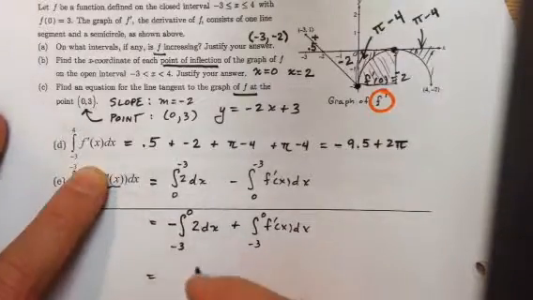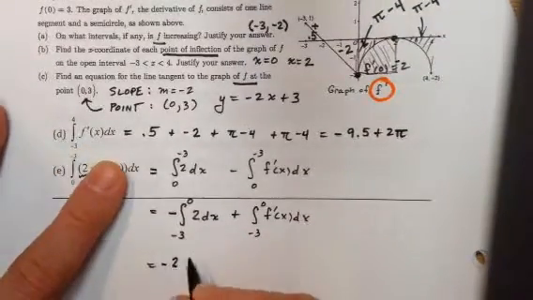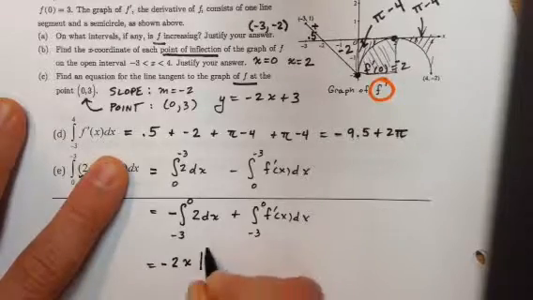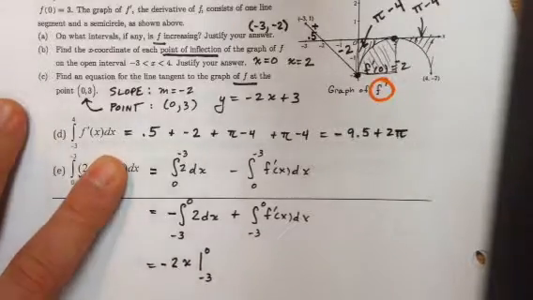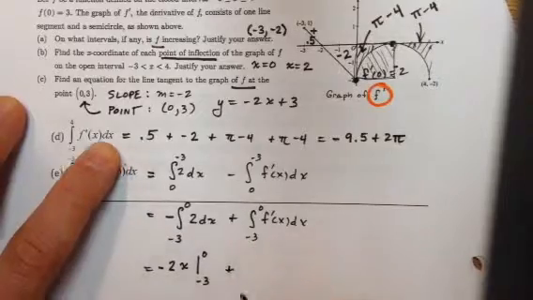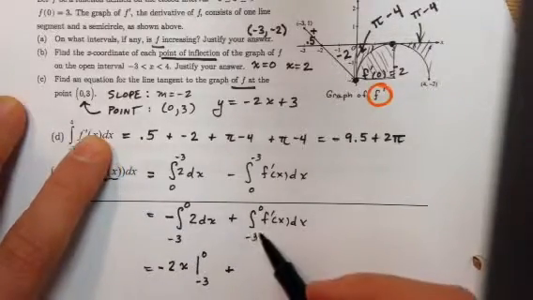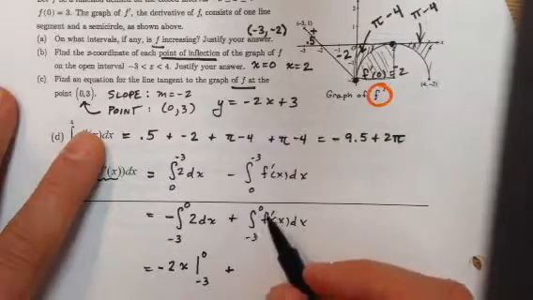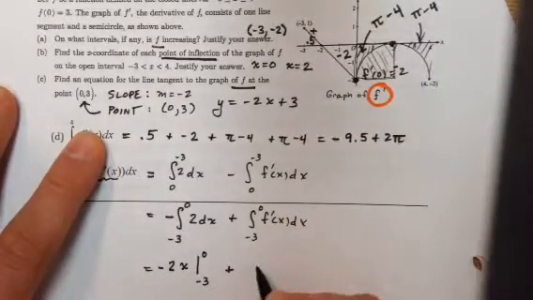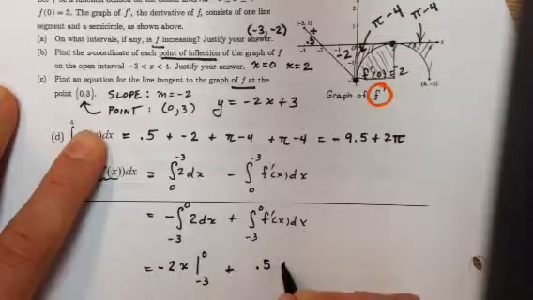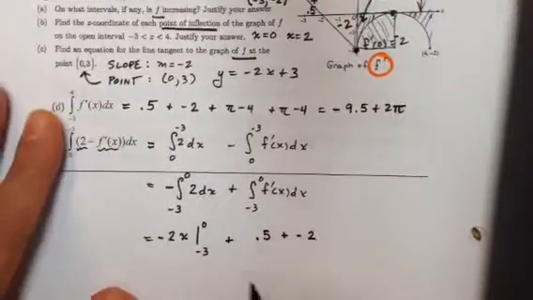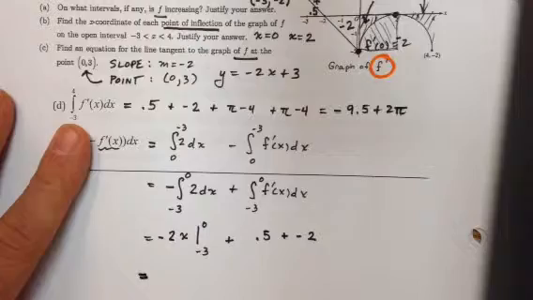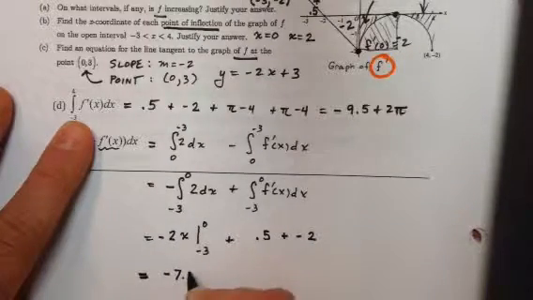This one we're going to use the fundamental theorem. So we've got -2x from 0 to negative 3, plus right here we've got the area under the curve from negative 3 to 0, which would be 0.5 plus negative 2. When you calculate all that out, you end up with negative 7.5.